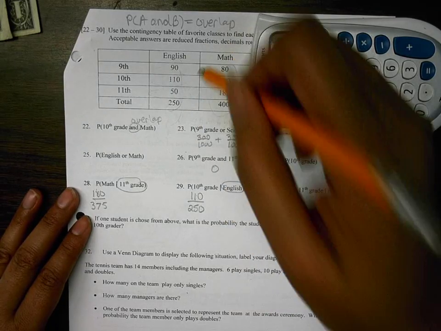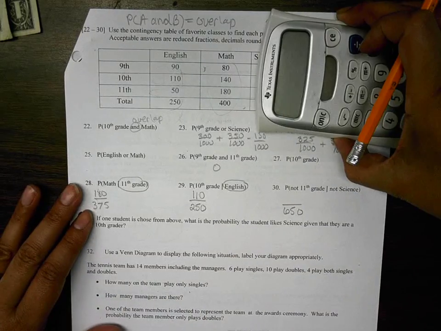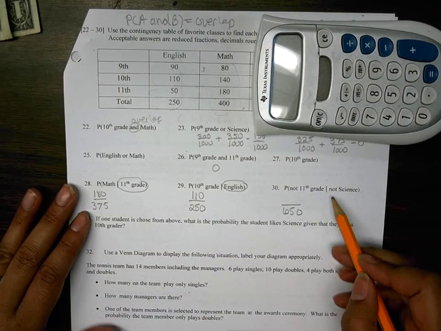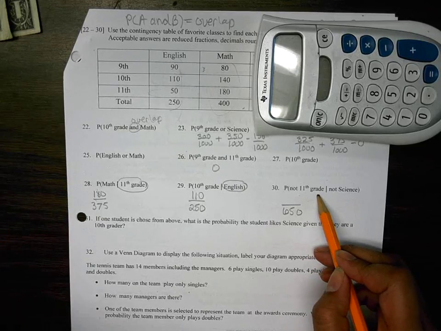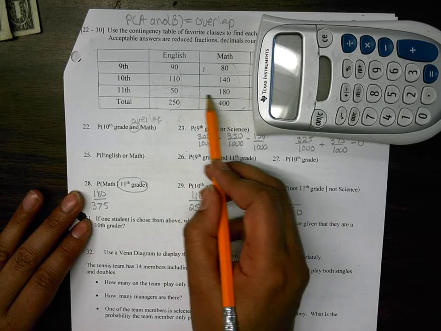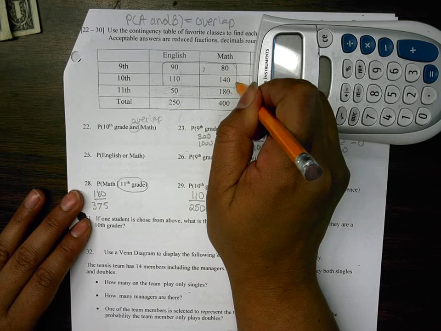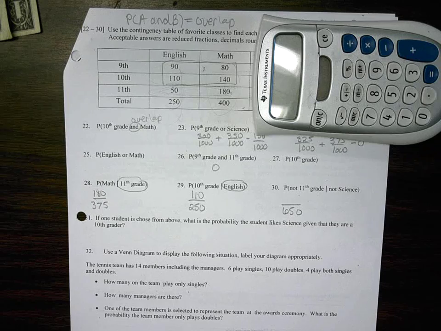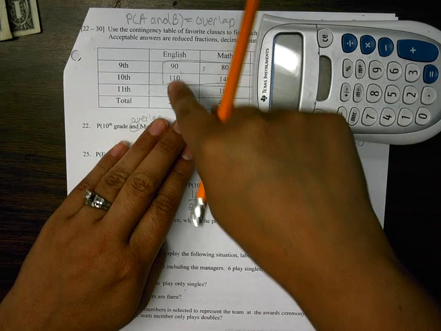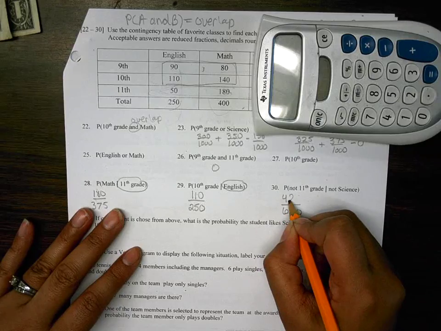Oh, I thought it said science. Not science is what it said. Oh. So I took out the science. Of these not science people, how many are 11th graders? Or not 11th graders? Choices. Subtract the 11th graders or add up the 10th and 9th graders. Your choice. You either take away the 11th graders from the total, or you add those four numbers together. Anyway, it's 420, and then you reduce.